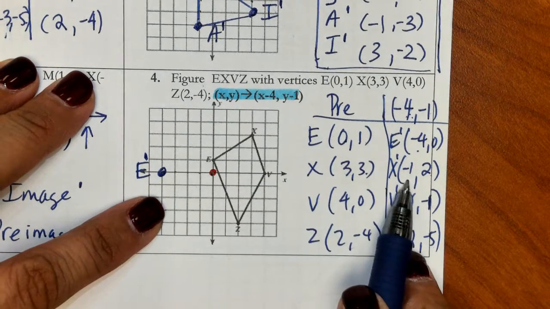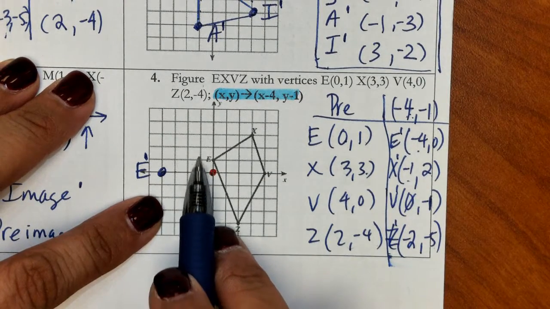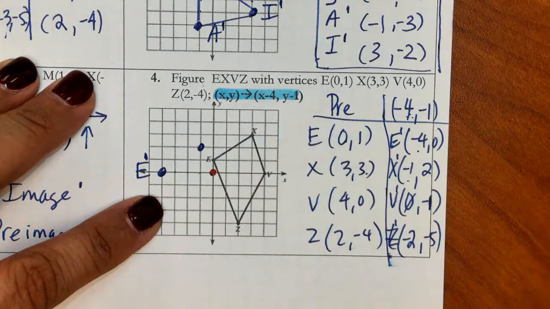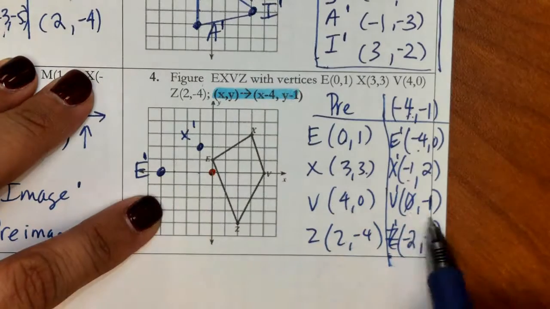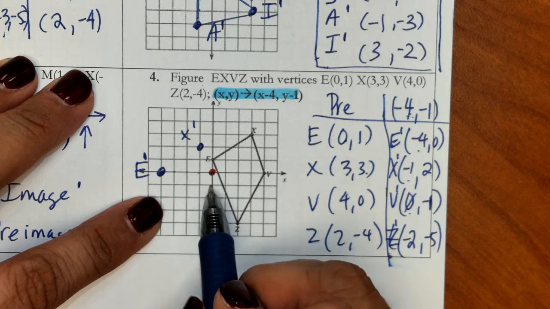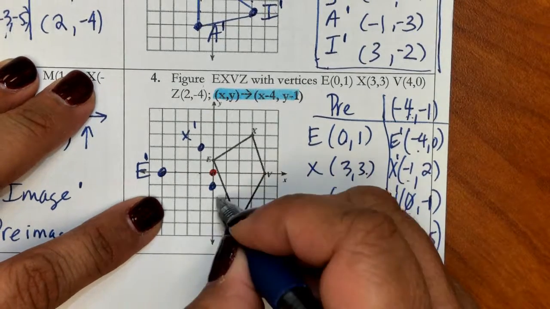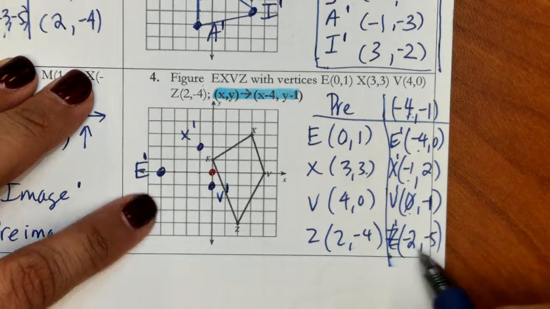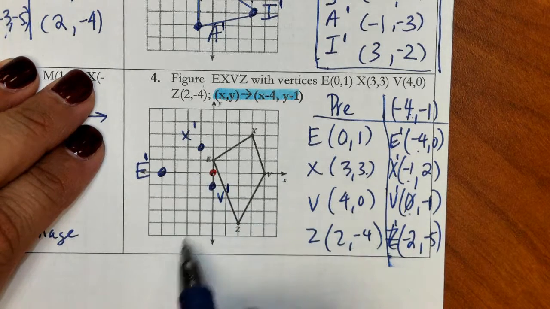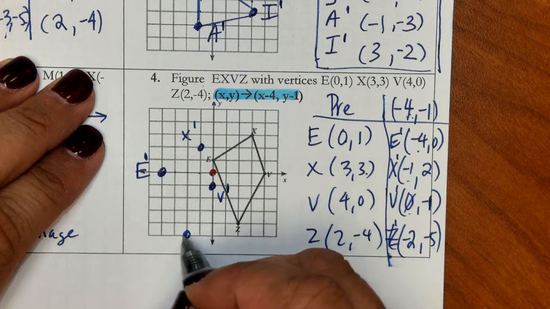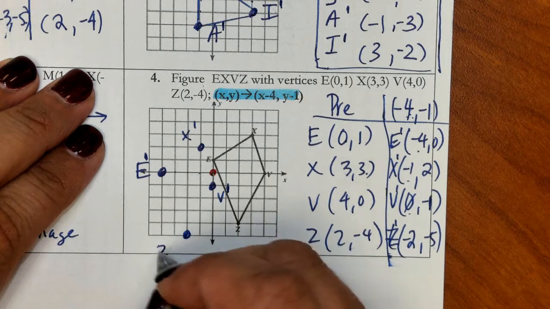Okay, X prime, negative 1, positive 2. Okay, and that's your X prime. And then V is 0, negative 1, lands right here. That is your V prime. And finally, Z is negative 2, negative 5. Yep, down here. And that's your Z prime.